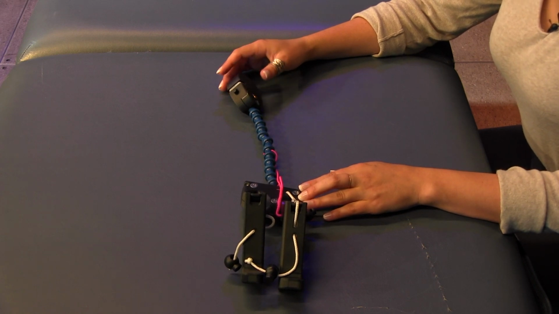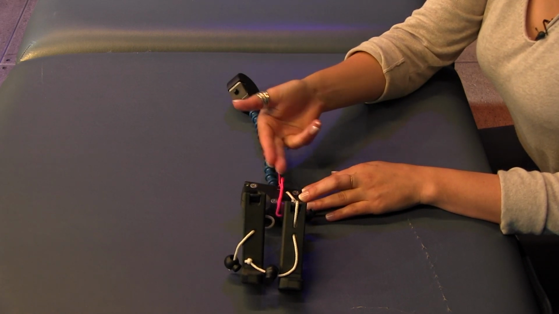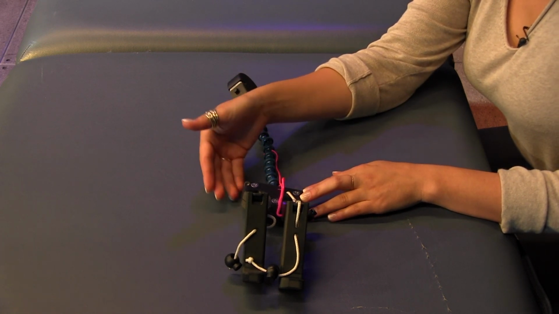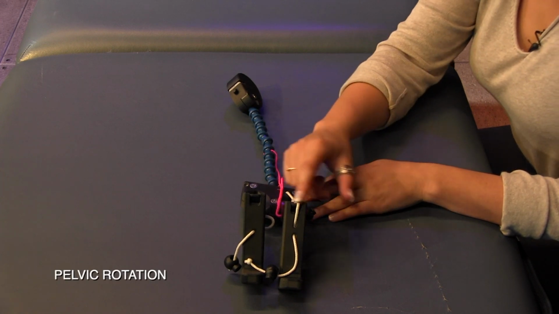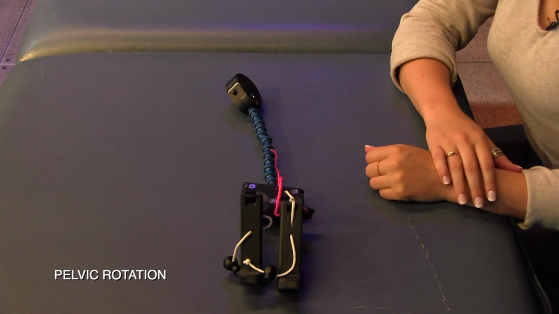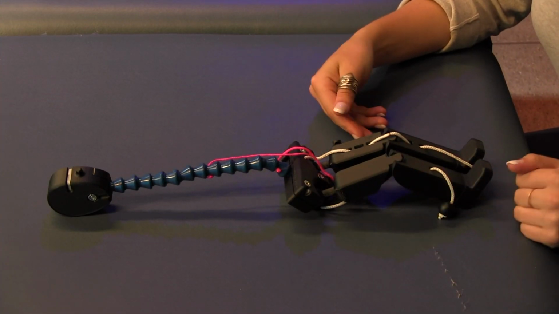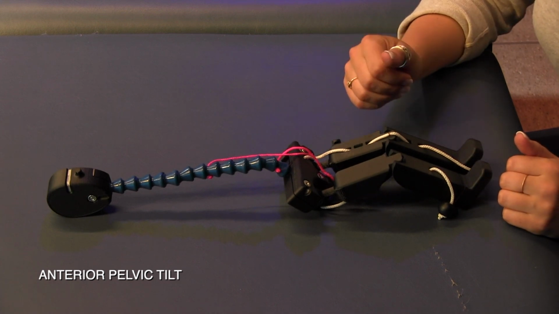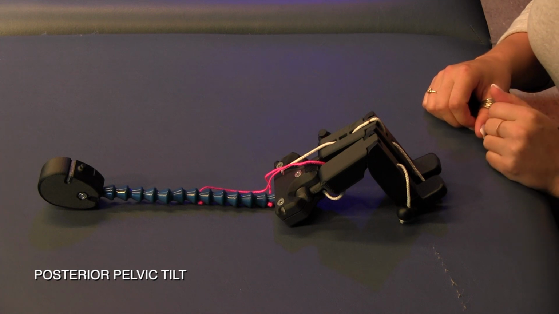Pelvic rotation can be seen by looking down from the top of the head to observe the pelvis, noticing if one side of the pelvis is rotated more forward than the other side. Seen here, one side of the pelvis is further back and one is further forward. The pelvis also tilts forward or backward. This is called anterior pelvic tilt, and this is posterior pelvic tilt.